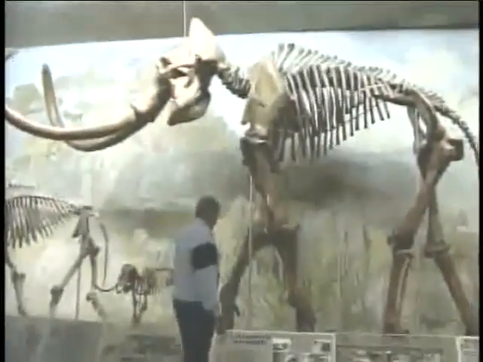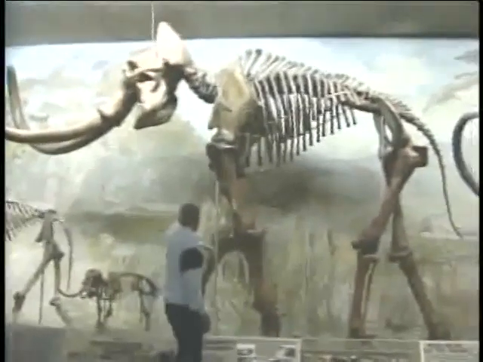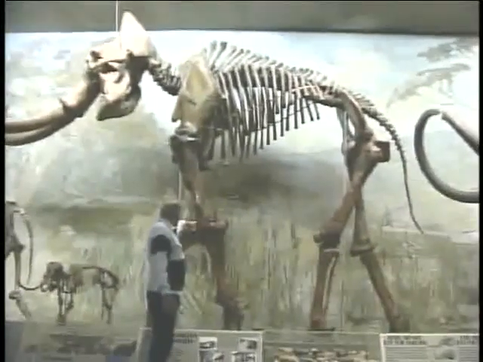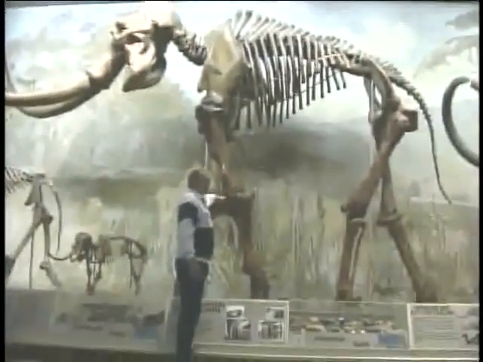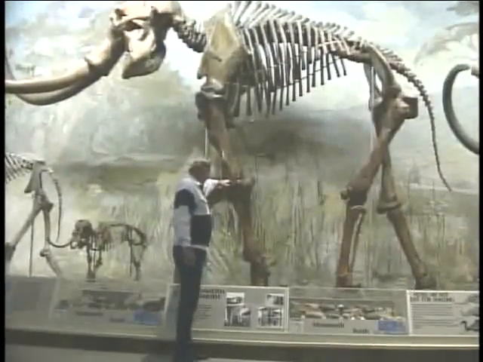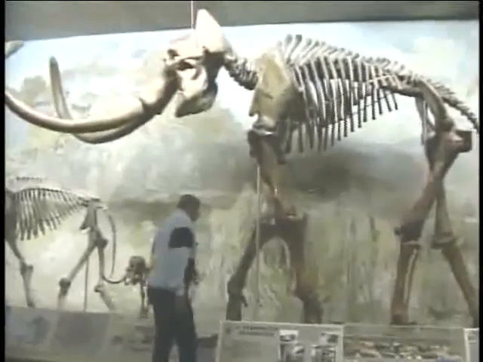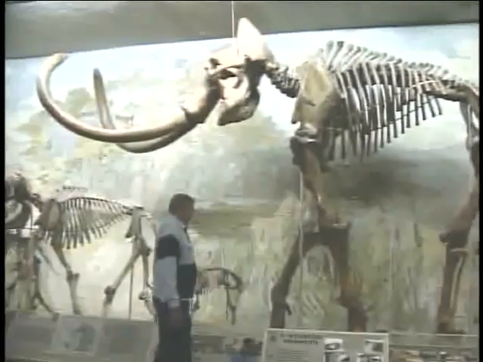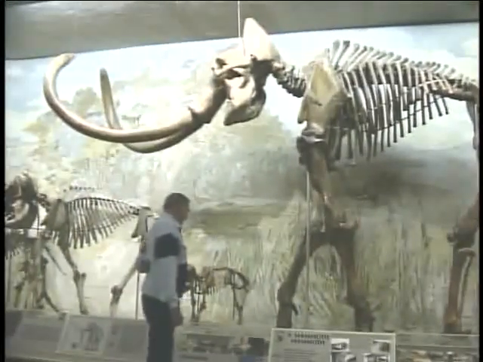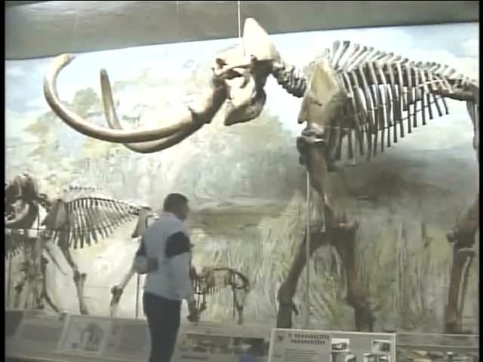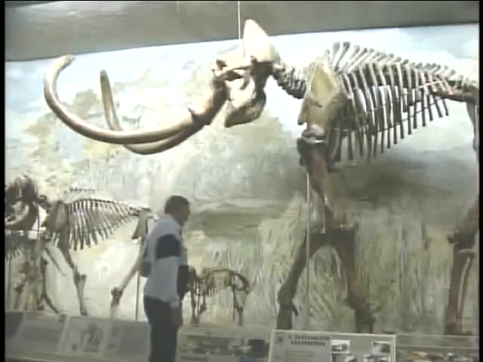Here you have the imperial mammoth. I stand at 6'4", and I can barely reach what we would call the knee of the mammoth. Very large. This skeleton lays claim to fame as being the largest mounted mammoth in any American museum.